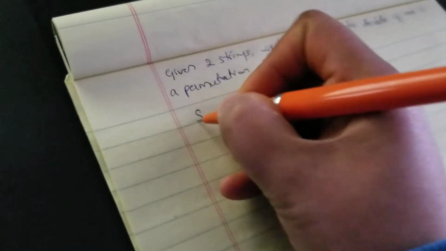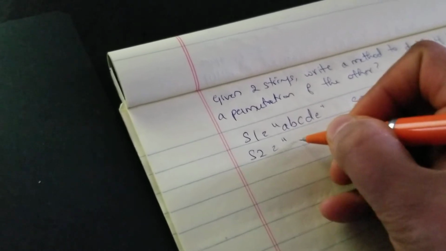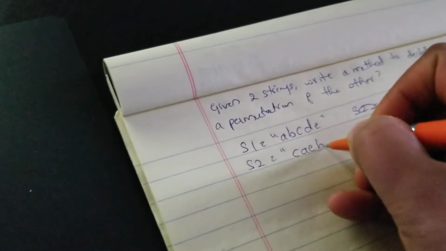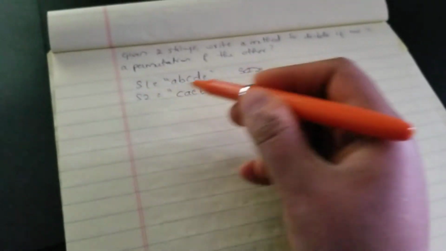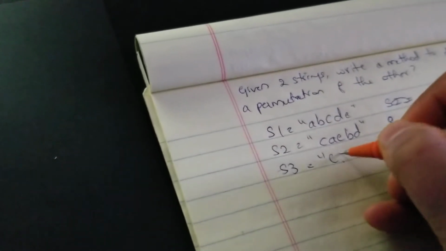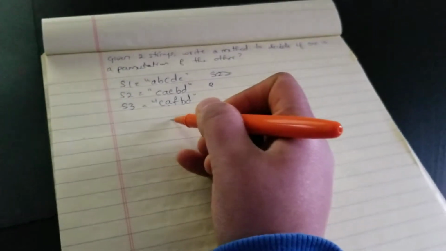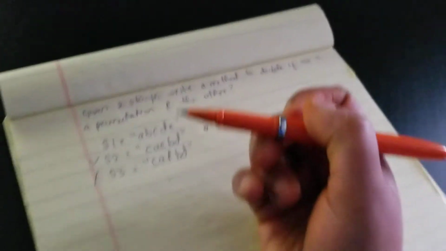Suppose my string one is just a random string I'm taking, and suppose the string two is something else, then in this case the second string is a permutation of the other. If I take this instead, this is not a permutation. So this is what we will have to see.